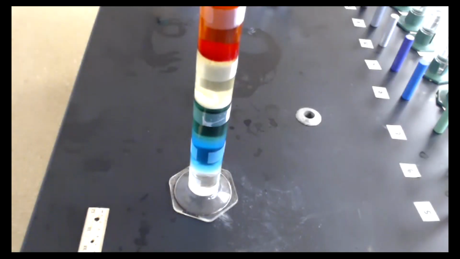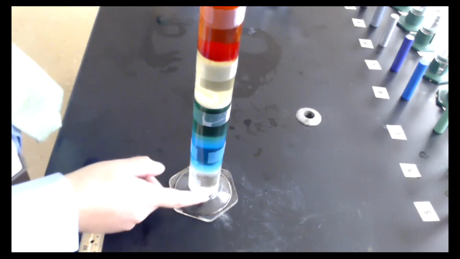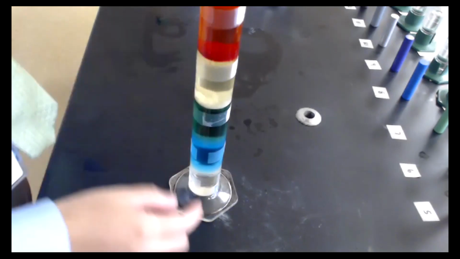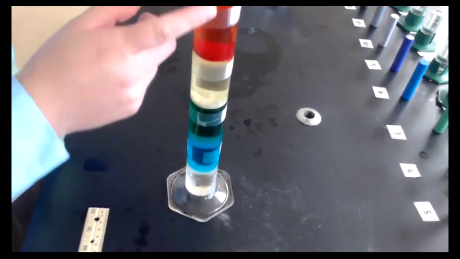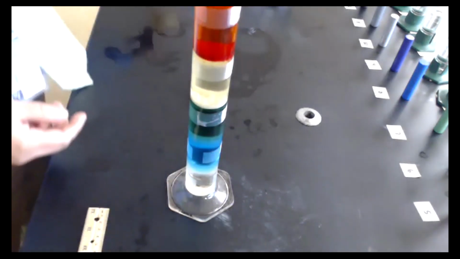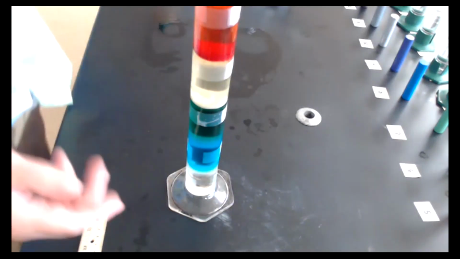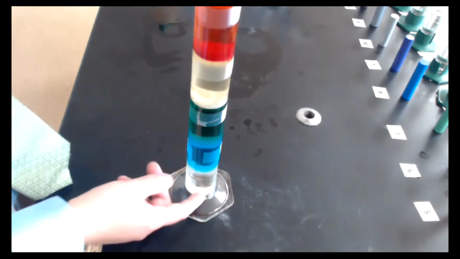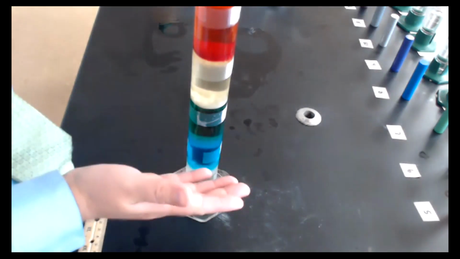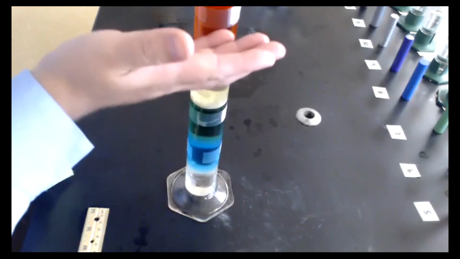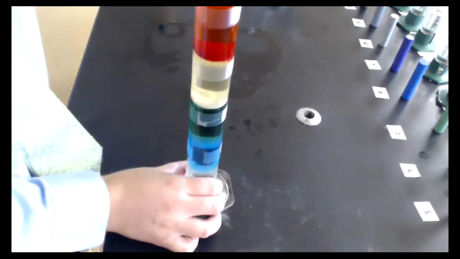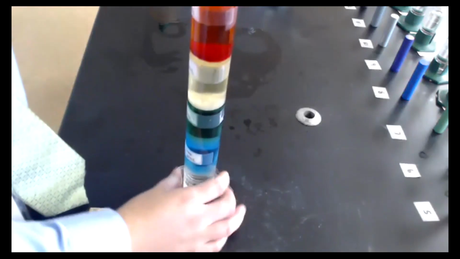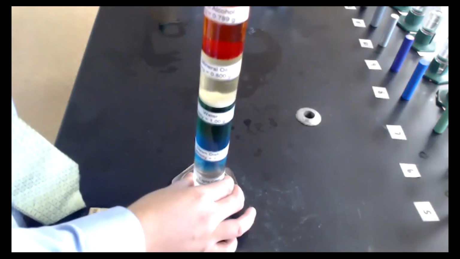So if you look at the picture, and I'll switch over to here, you can see there are 5 different layers in this density column. And every single one of these is actually a liquid. So there are various liquids, mineral oil, corn syrup. So they're all liquids, but they are poured very carefully on top of one another. And because their densities are different, they can actually layer like that. So I'm going to turn this around so that you can see what each of these are.